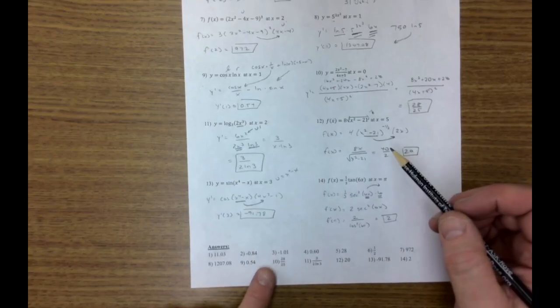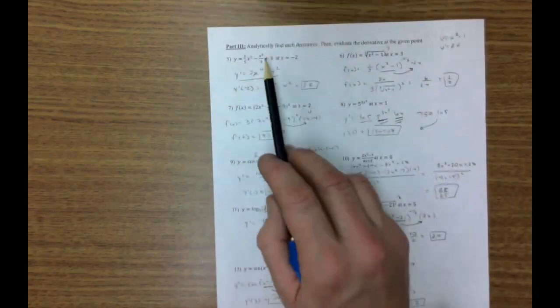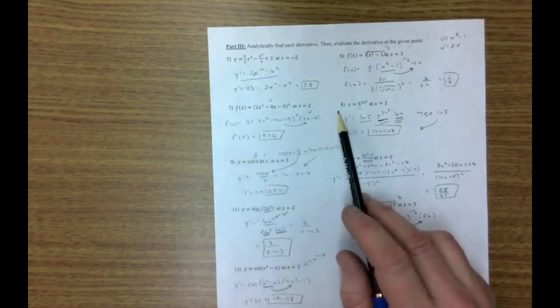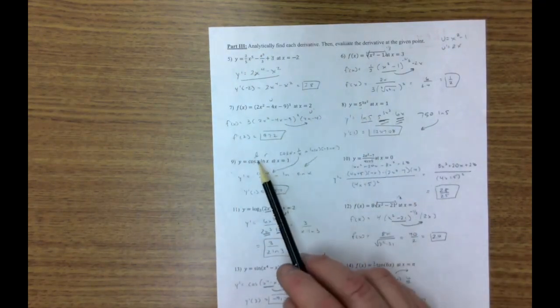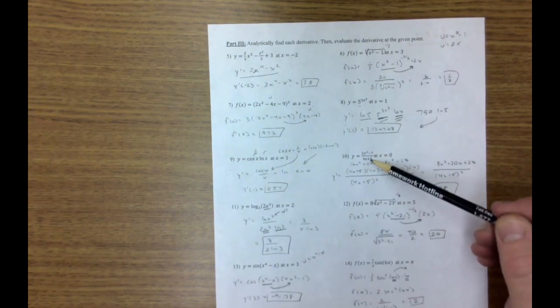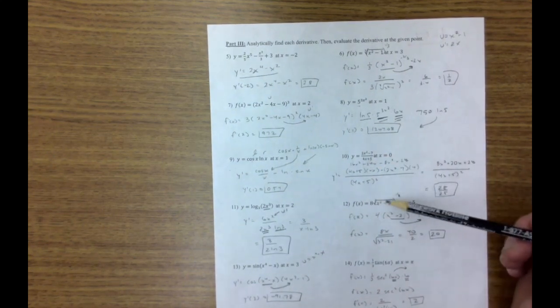Where's one where we didn't need the chain rule? There was no chain rule up here because there's just x's. There's no chain rule in this one because there's just x's. It's just left d right plus right d left. There's no chain rule in this one because it's low d high minus high d low. This is a quotient. This is a function in another function.